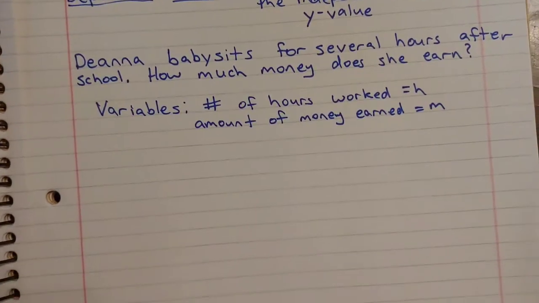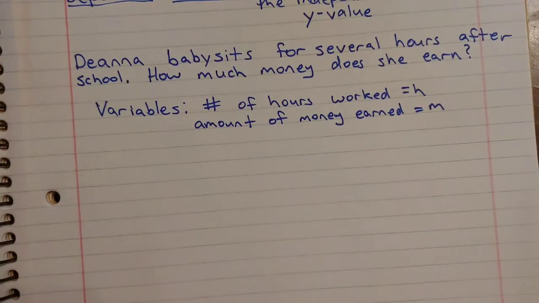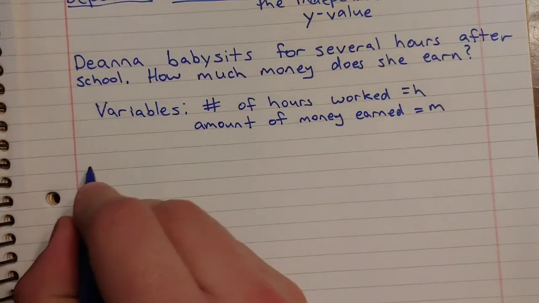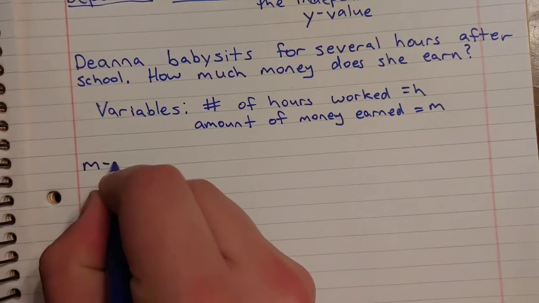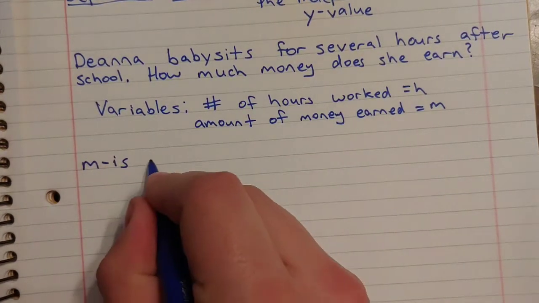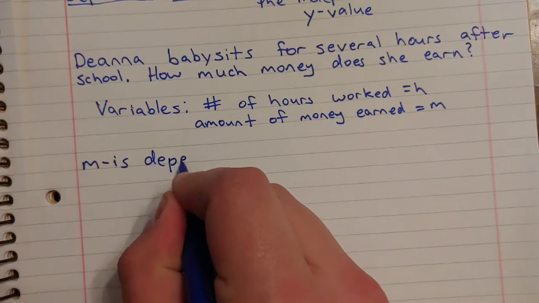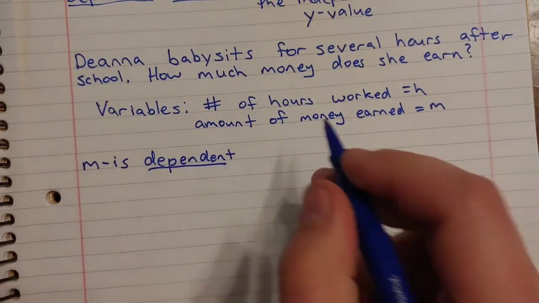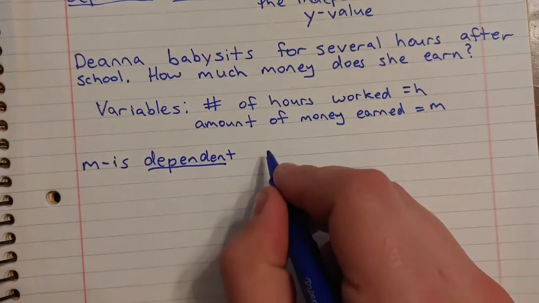So, hopefully you've written this down. M is going to be our dependent. Why?